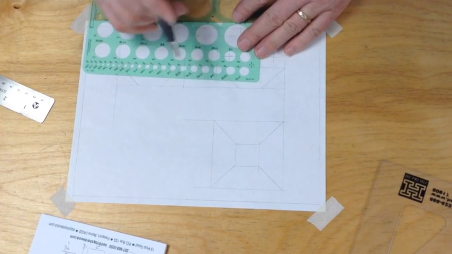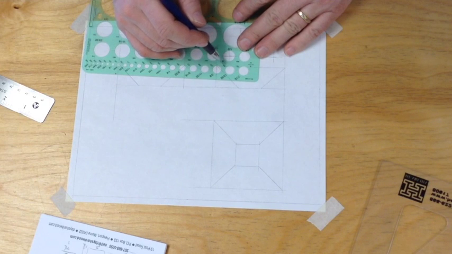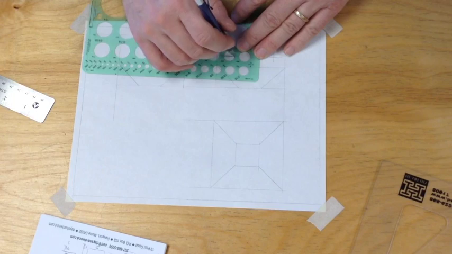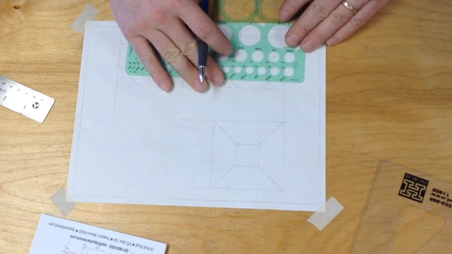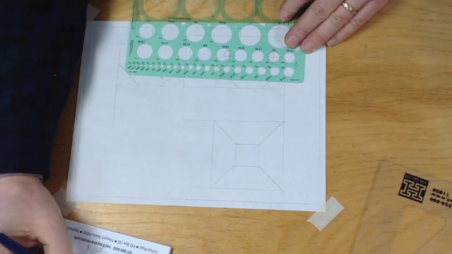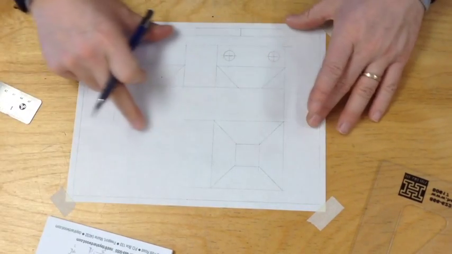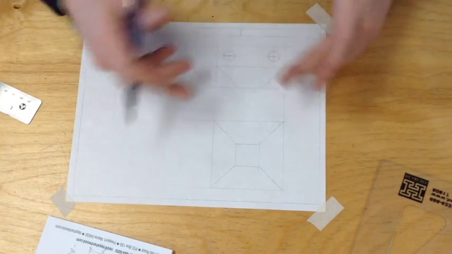And the way the stencil works is if you put these little holes right on the crosshairs, then you'll know you're on the center. So there's a 1/2 inch there. So I'm leaving myself notes over here because when I get done with this, I may have forgotten what the dimensions are.